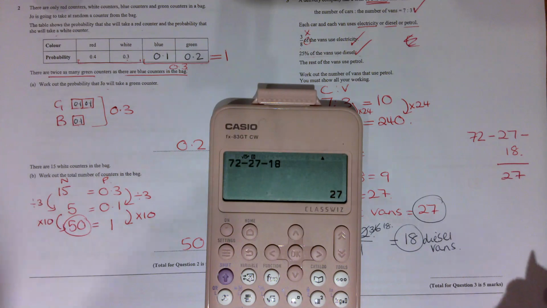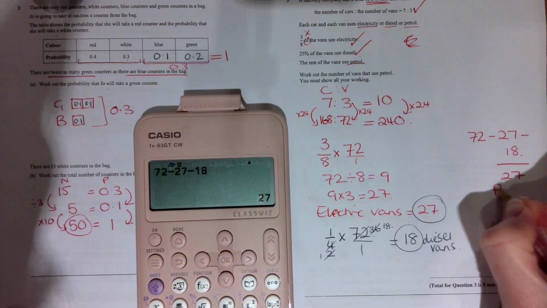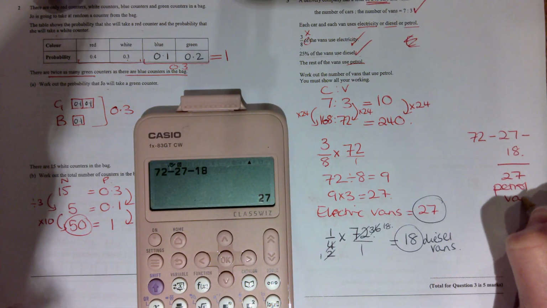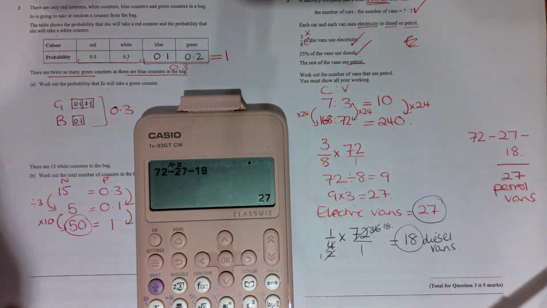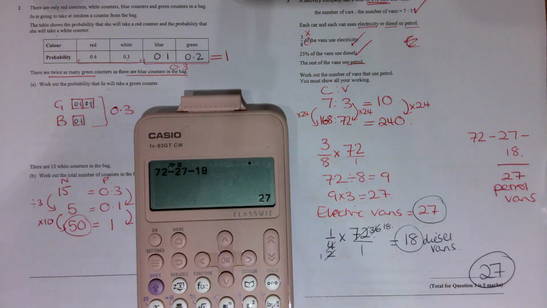27. So 27 of the vans use petrol. So they're petrol vans. Work out the number of vans that use petrol. Oh, there it is, 27. So I didn't even read the question, but I got there in the end.